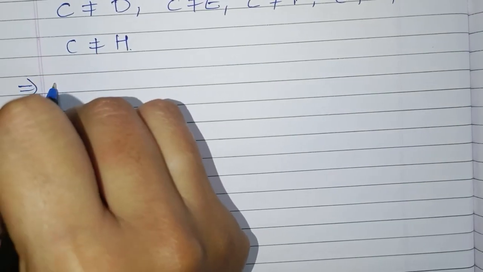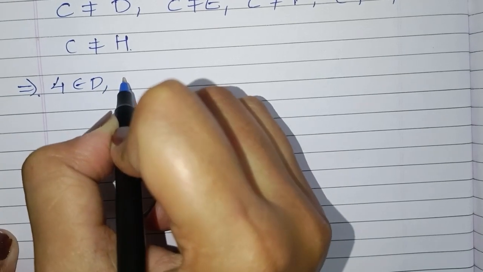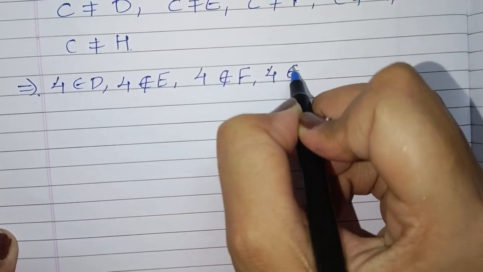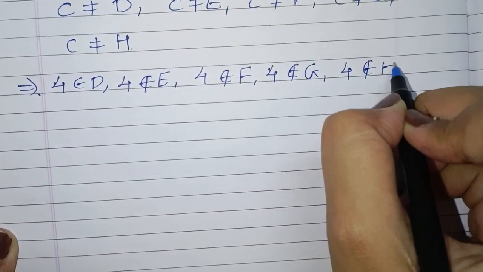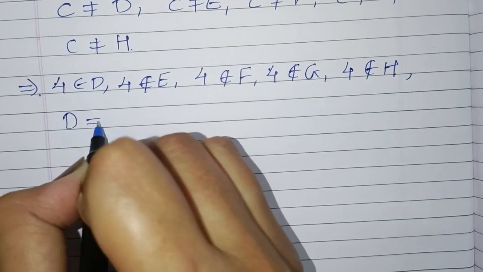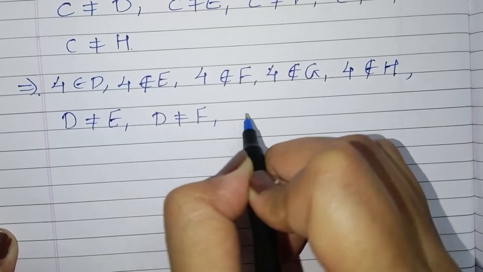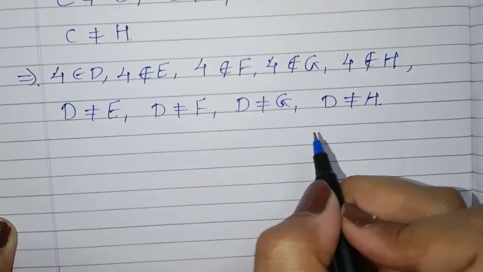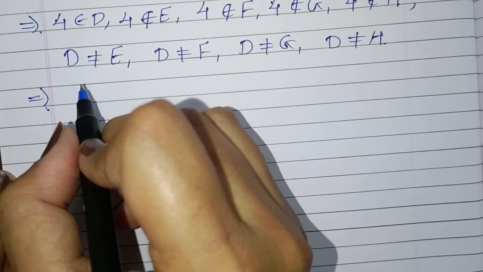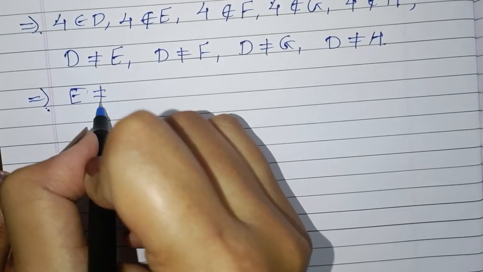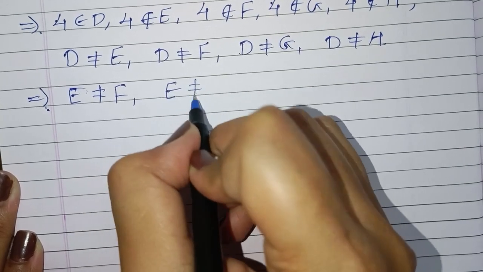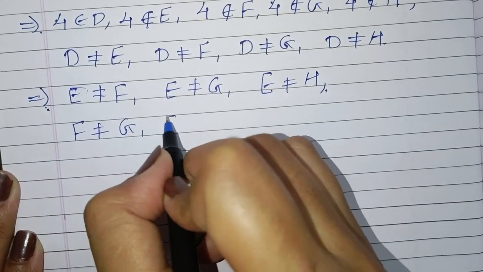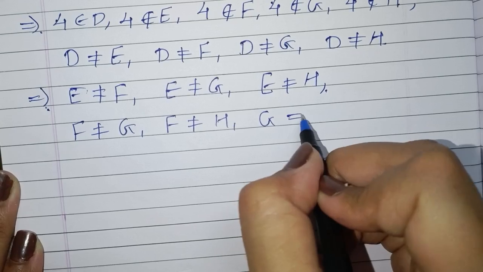Next we are taking the elements from the set D. 4 belongs to D, but 4 does not belong to E. Also 4 does not belong to F. 4 does not belong to G. 4 does not belong to H. That's why we can write from this D not equals E, D not equals F, D not equals G, D not equals H. Similarly, E not equals F, E not equals G, E not equals H, and also F not equals G, F not equals H, G not equals H.